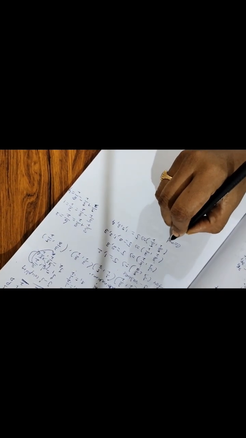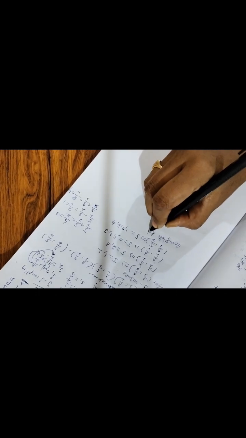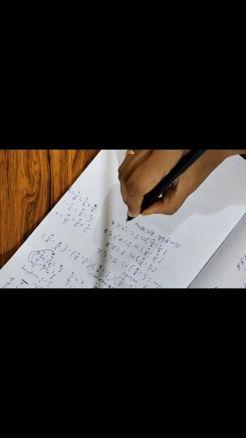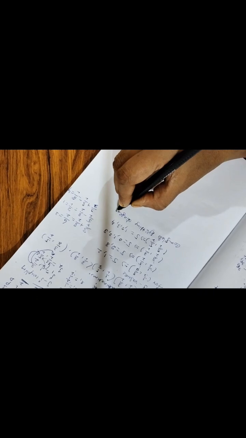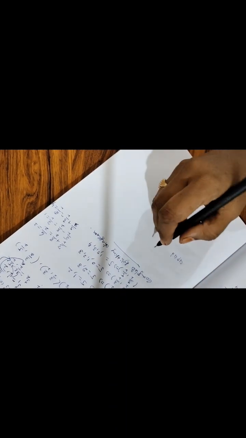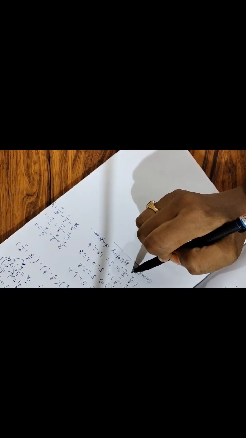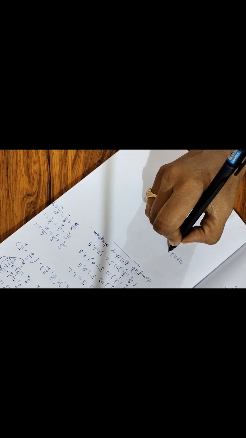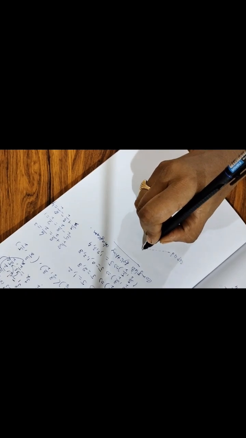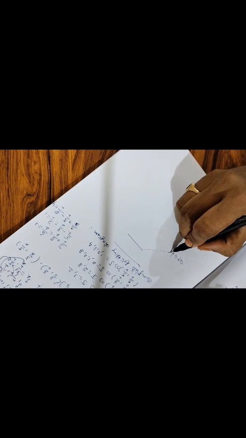Now, let us draw the complete splitting diagram. Right? Now, how will we draw the diagram? Four combinations are there: 1, 2, 3, 4. Right?